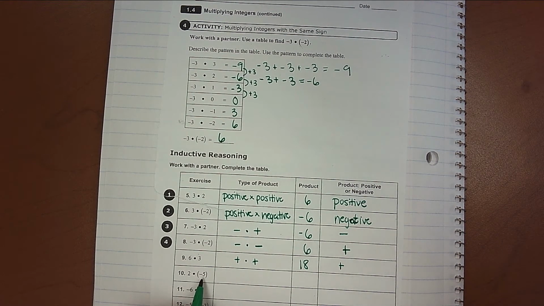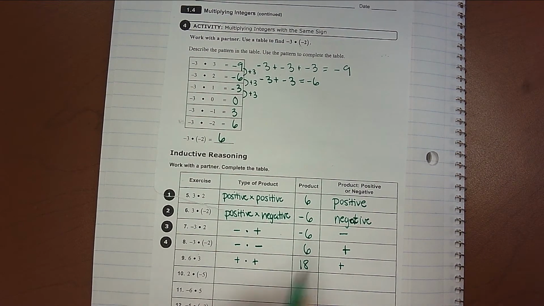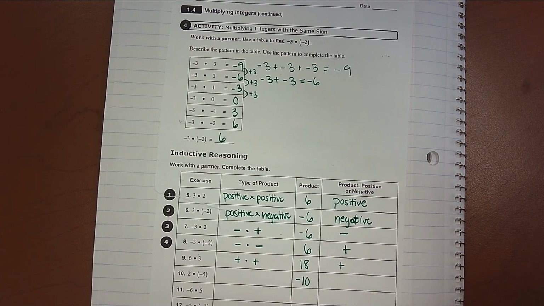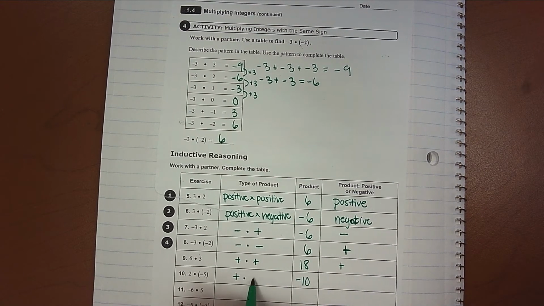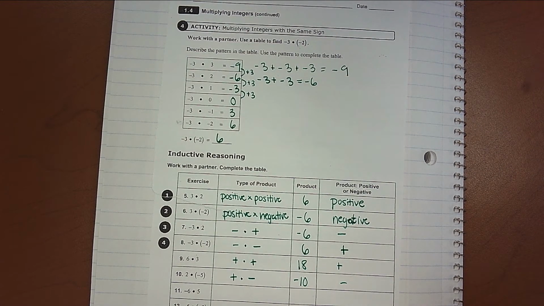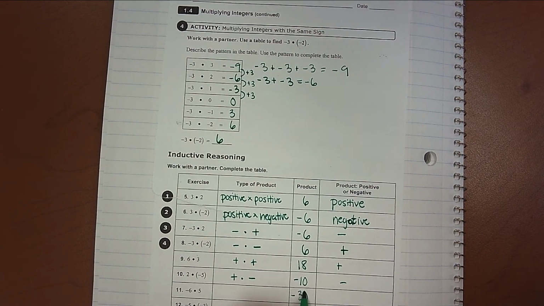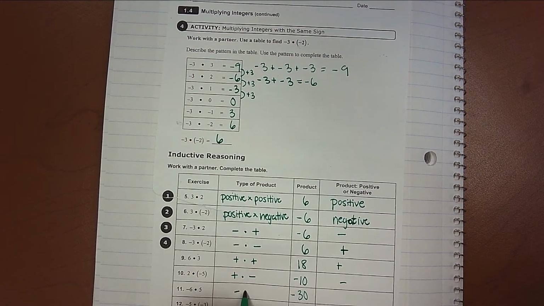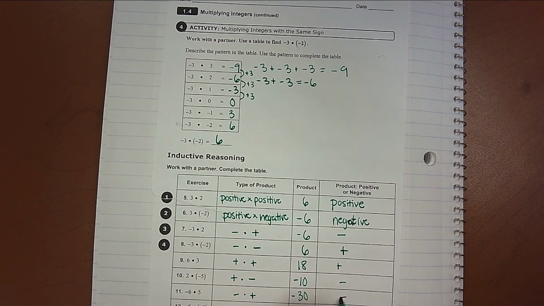2 times -5 is 2 groups of -5, which is -10. So we've got a positive times a negative, and that gives us a negative answer. -6 times 5 is 5 groups of -6, which is -30. We've got a negative times a positive, which gives us a negative.